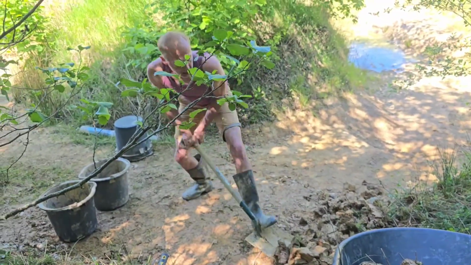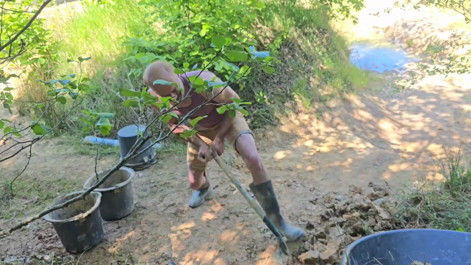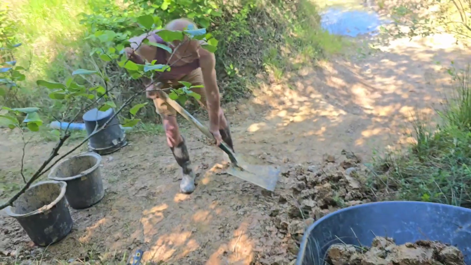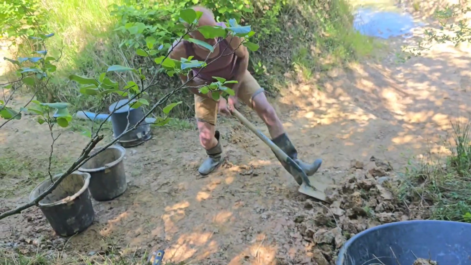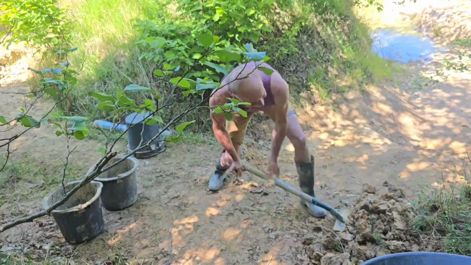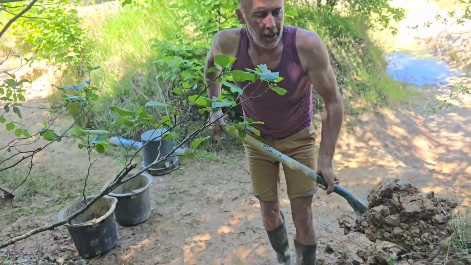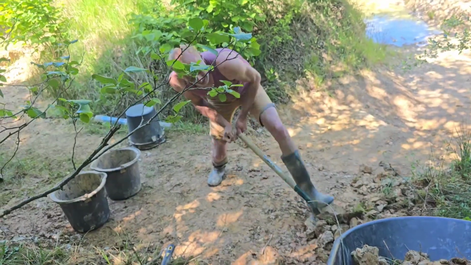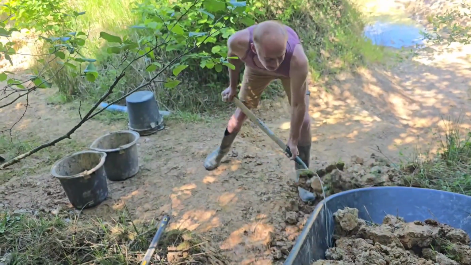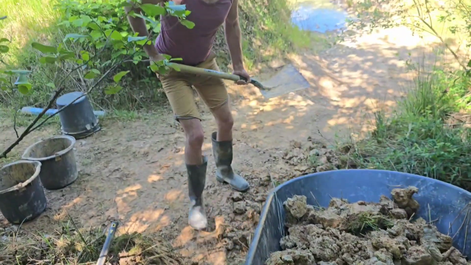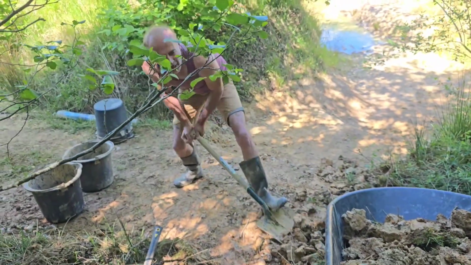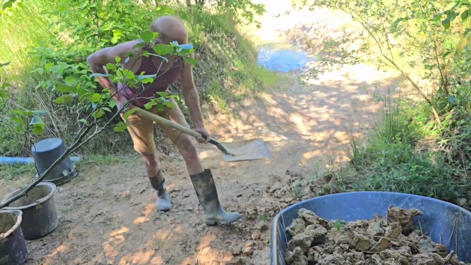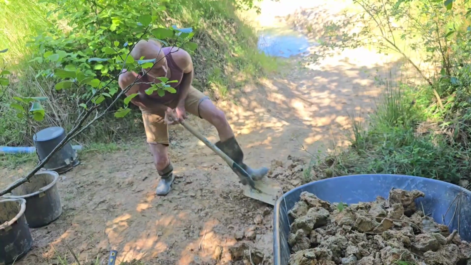Right, another one. See how many I can fit in here without knocking the wheelbarrow over like I did earlier. Right, a bit of a shake to make it go on. Go in there, and then another one like that. Cut it into the ground there, and put that in there, and maybe just another one or two. That one, and this one.